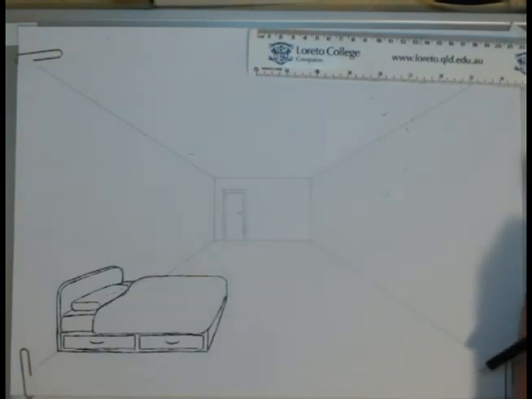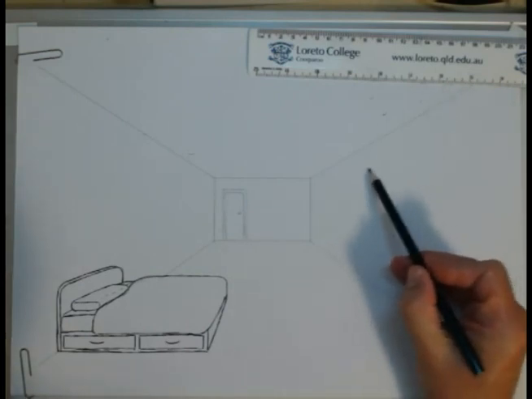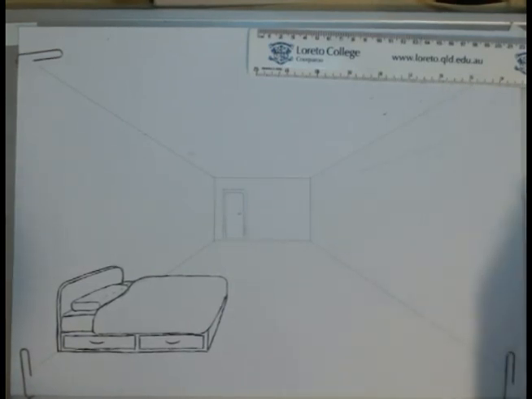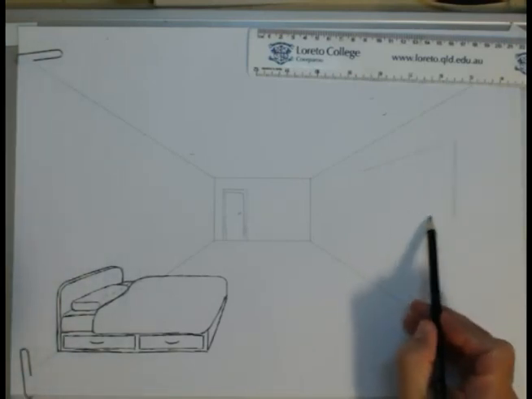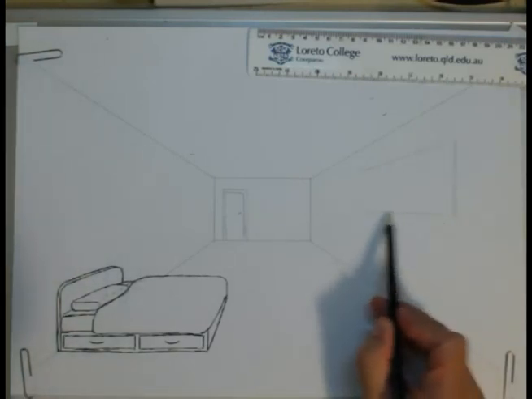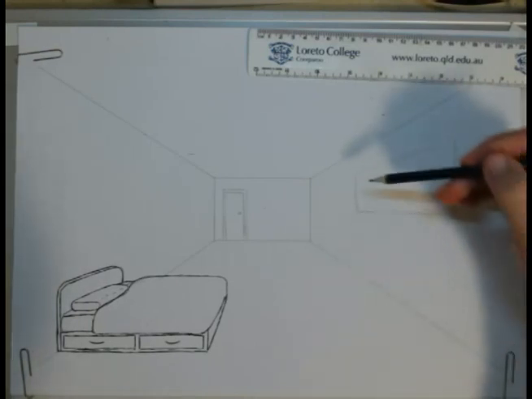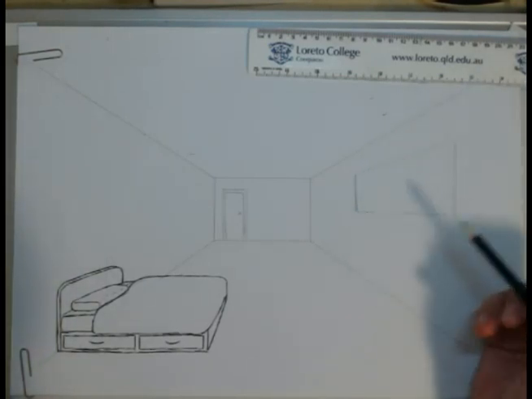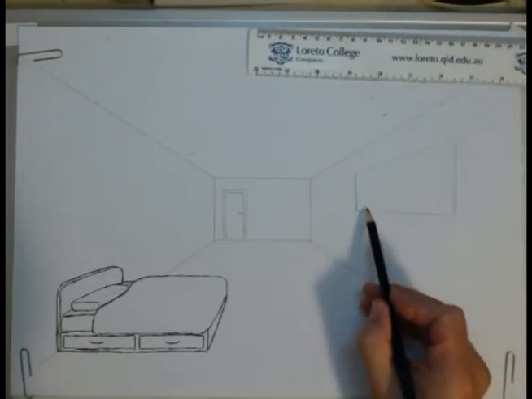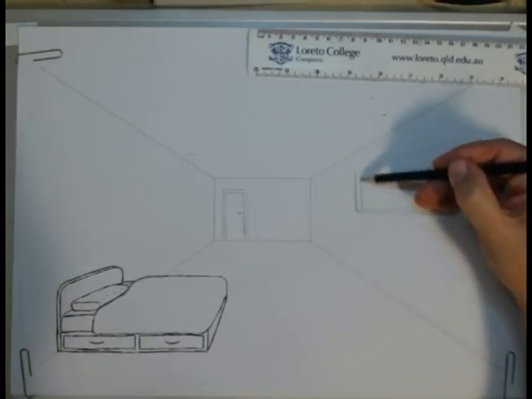If I was going to draw a window, I'm going to put a window over here. So I'll follow my lines along and I decide how big my window is going to be. So if I had a window that was fairly high up, probably proportionally it would look something like this. Now again, depending upon how you want to do that, whether you decide that there's a window sill on there that you're going to be able to see, that would look something like this as those lines follow along.